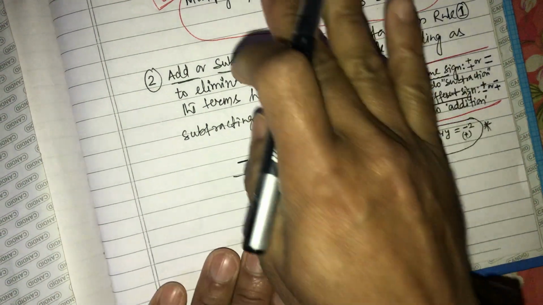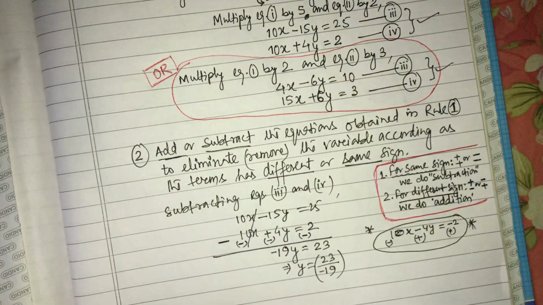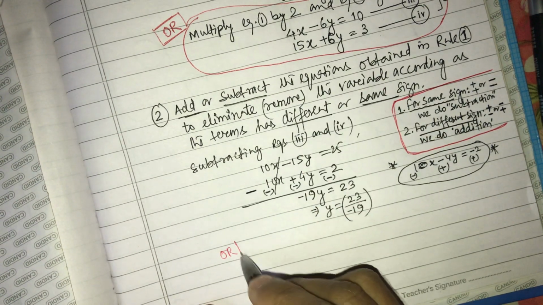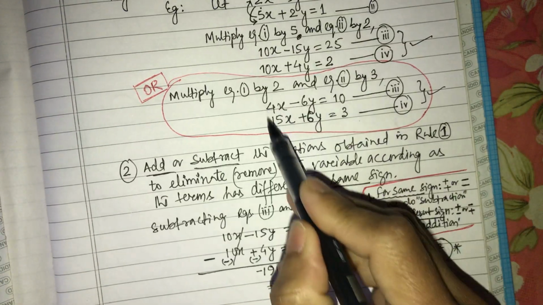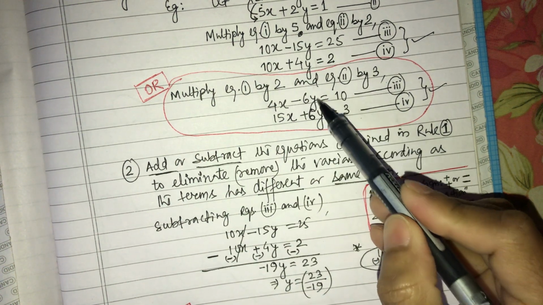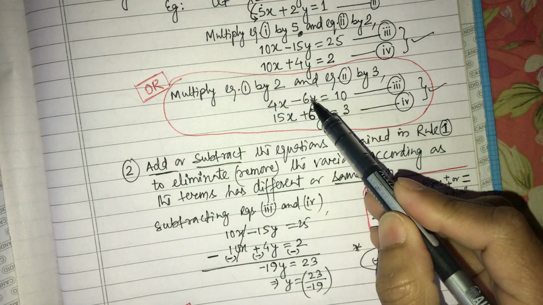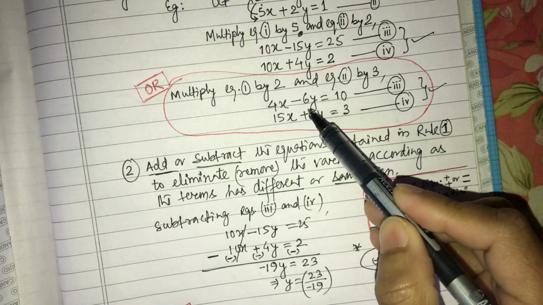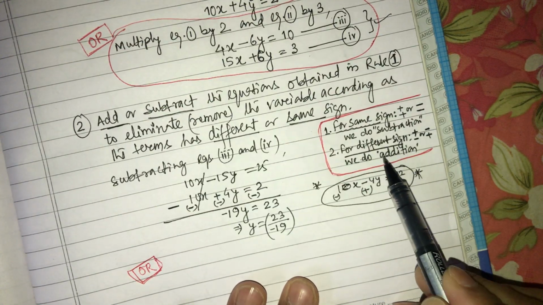Now what if I go for this second option, second choice? Okay, let me explain this also. Let me write here, or second part, I will use this one. So if you see here, y was having the same or equal coefficient, 6 and 6, and if you see the sign, one was minus, one was plus. That means they are having different signs. So in case of different signs, what we need to do is add them.